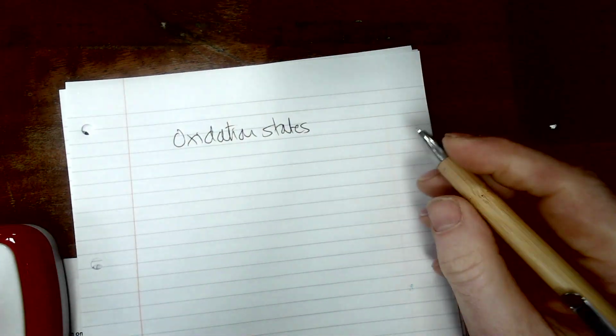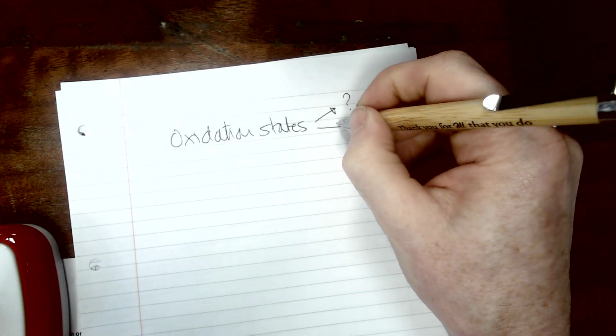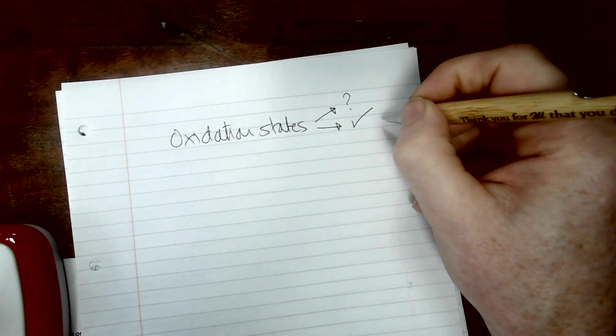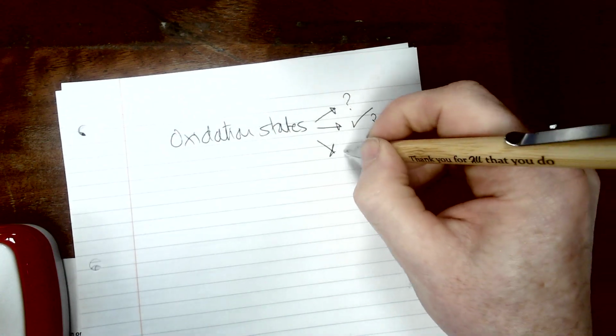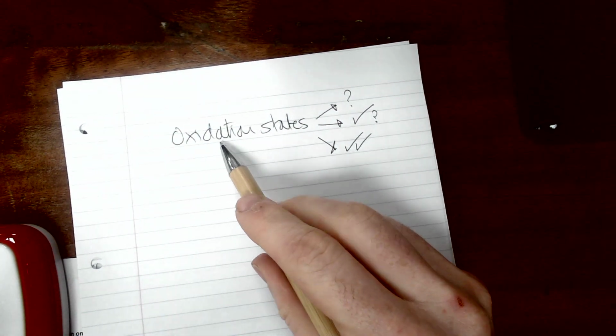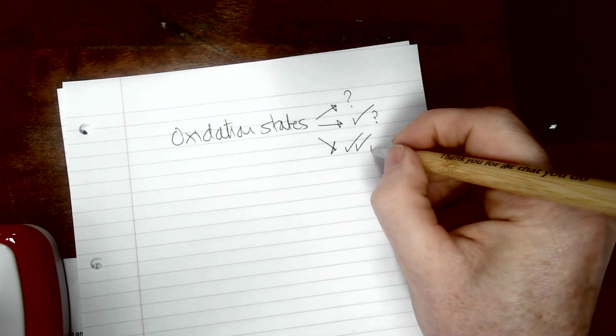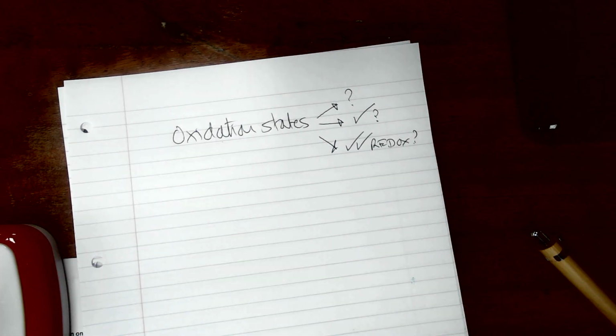At first, it will seem confusing. You will do this. At first, it will seem confusing. Then you will be able to work out oxidation states, but you won't know why you are working out oxidation states. And then we will be able to apply this knowledge, and you will see how knowing how to do oxidation states will help us to decide whether a chemical reaction is redox or not.